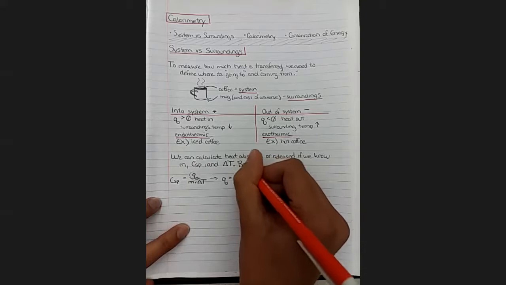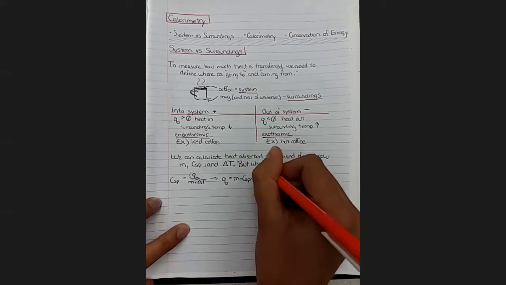So if we know all of these variables, we can easily solve for the heat transferred. But what if we don't know all of them? Or we can't measure them all?